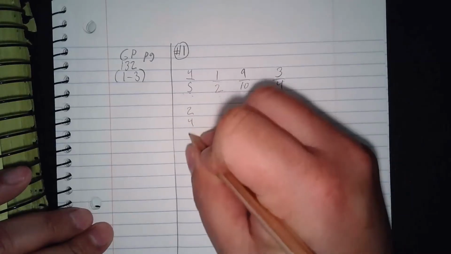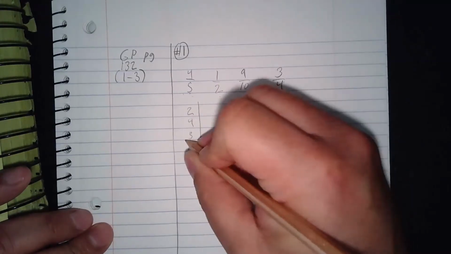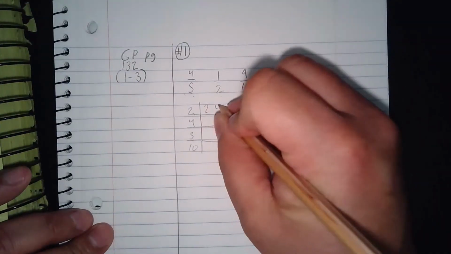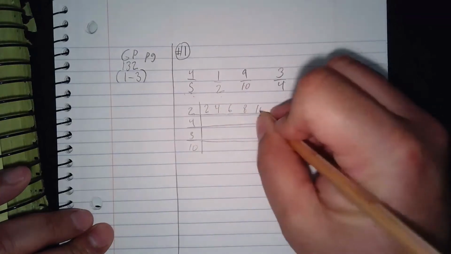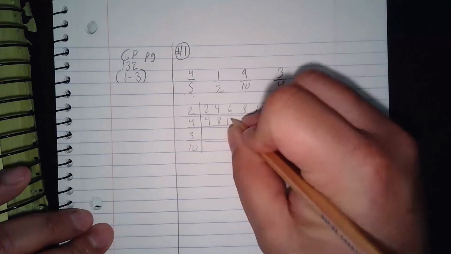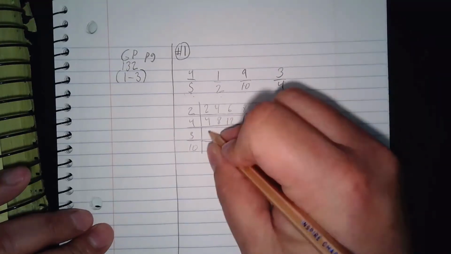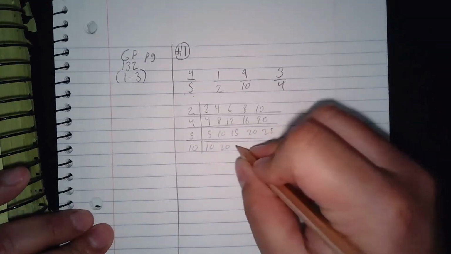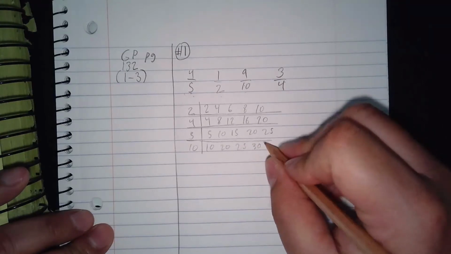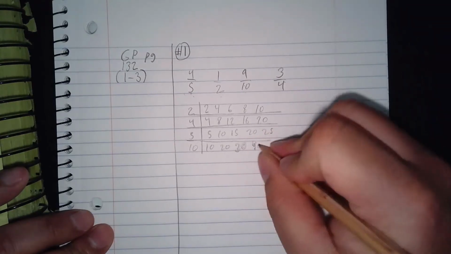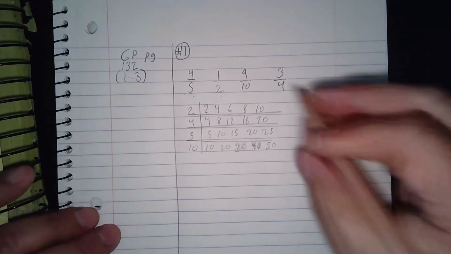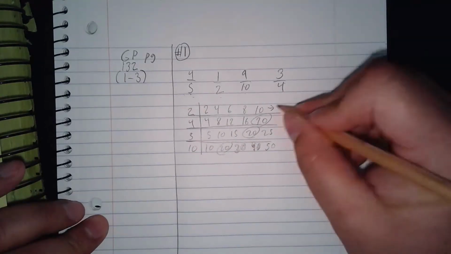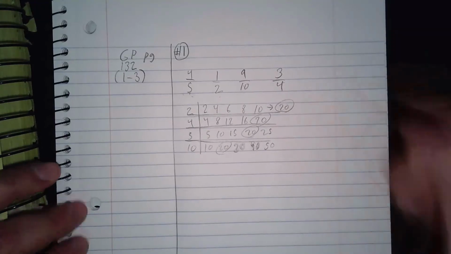2, 4, 5, 10. I always start with the smallest one. You can start with the largest one if you want. 2, 4, 6, 8, 10. 4, 8, 12, 16. I'm just skip counting. 5, 10, 15, 20, 25. 10, 20, 30. Alright, 20. Now I know I didn't finish the 2s, but since it's an even number, 2 will eventually go to 20. Okay?